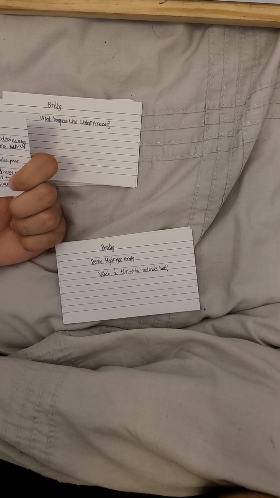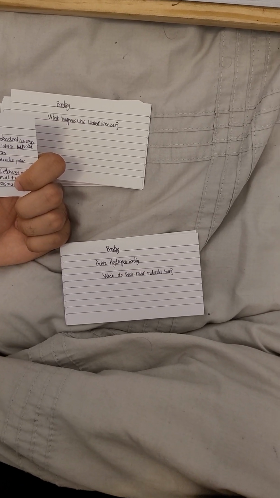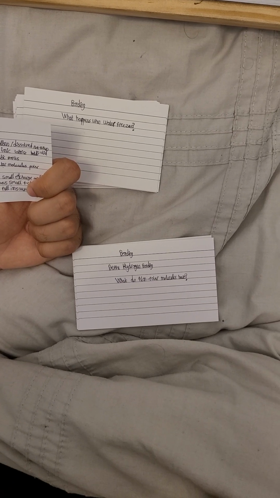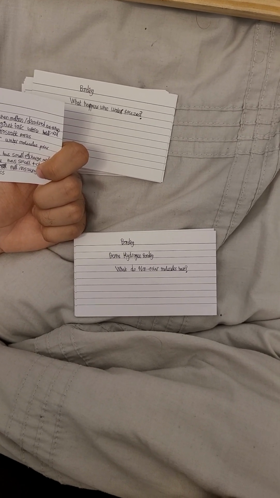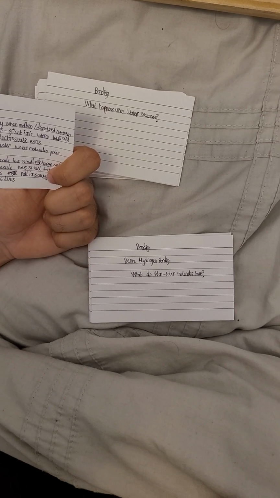That's why bonding is one of those topics from year 1 that I don't really like, because there's a lot of key terms you just need to know. Like, let me show you what I mean.